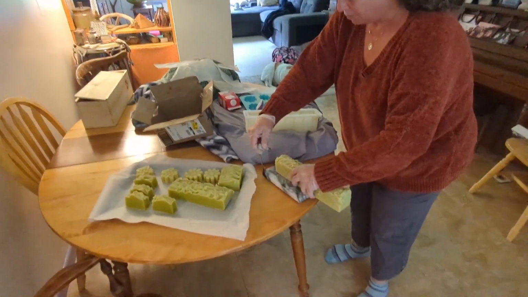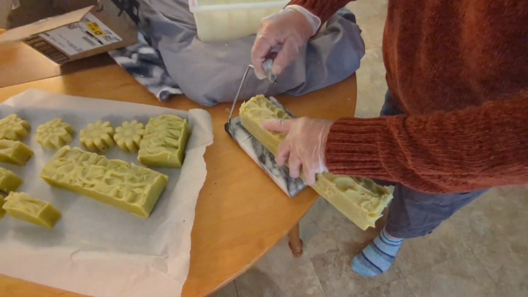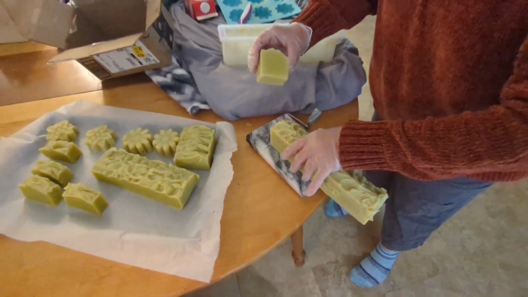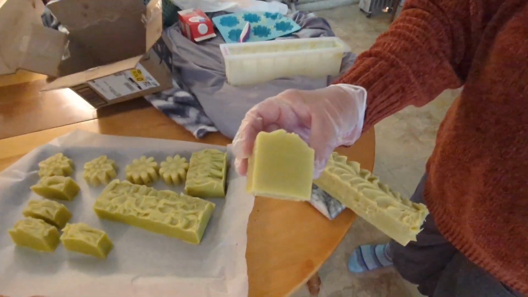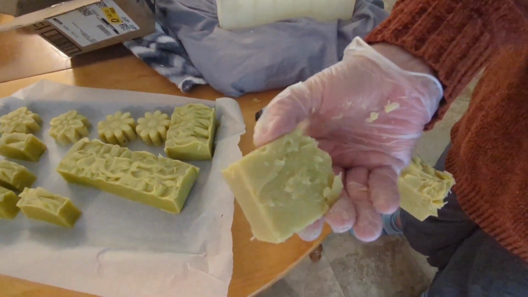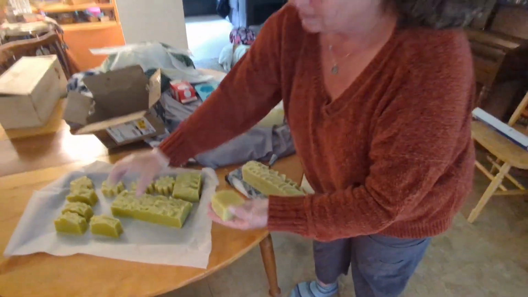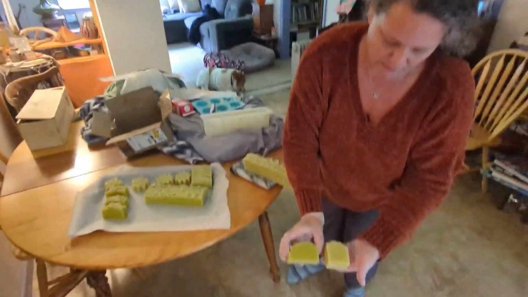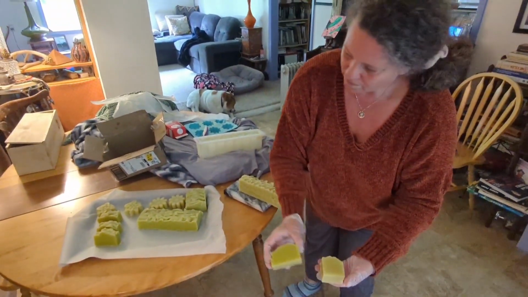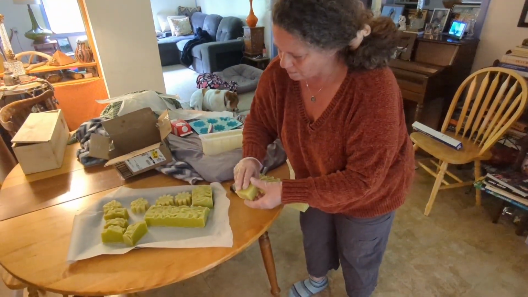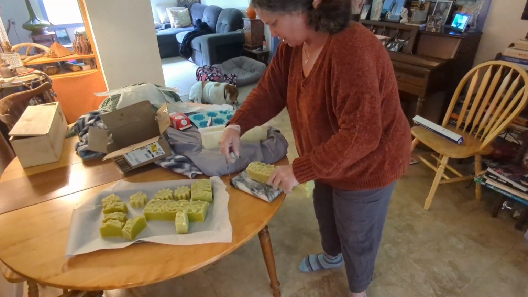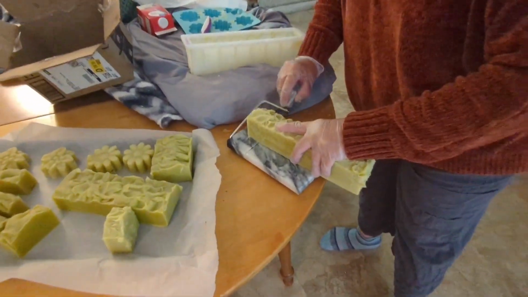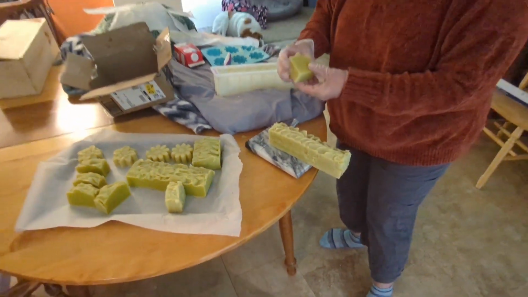So I'm gonna cut a piece for everybody. Well, this is a nice size. That's a nice size soap. Different soaps, different oils, very similar. One more here. And then I'll finish up this project.